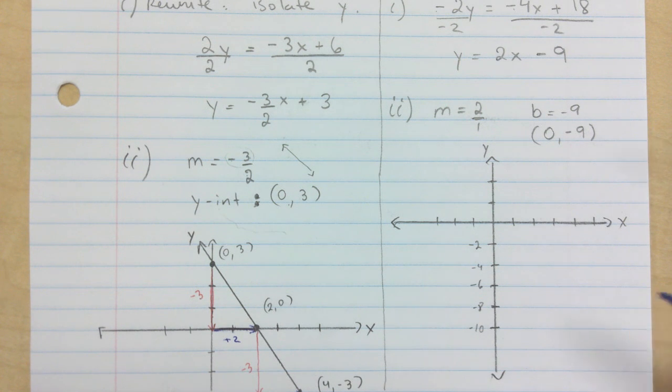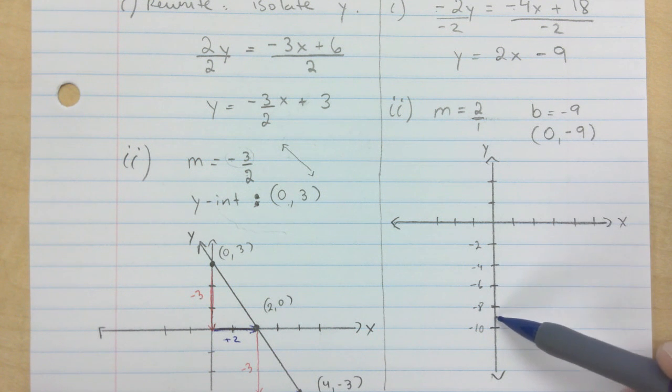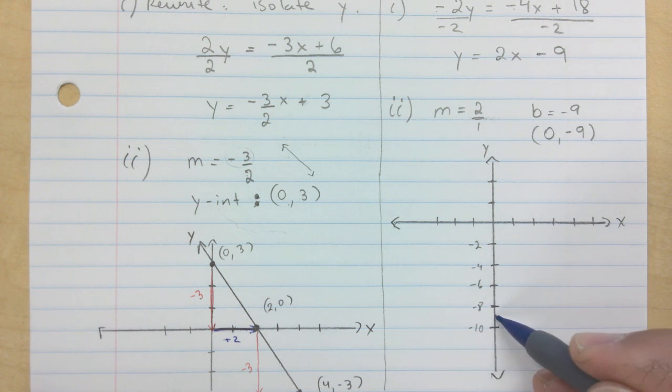Once you're there, let's find (0, -9), right? So (0, -9) would be right between 8 and 10. So this is (0, -9) right there.